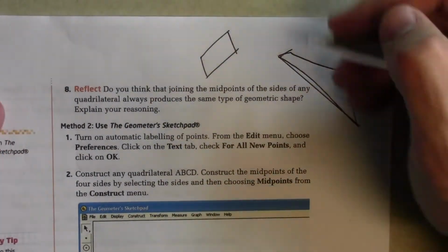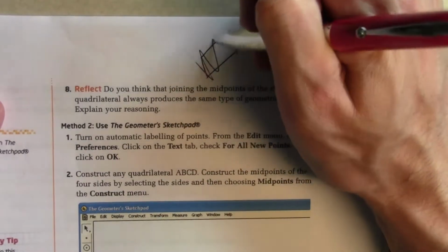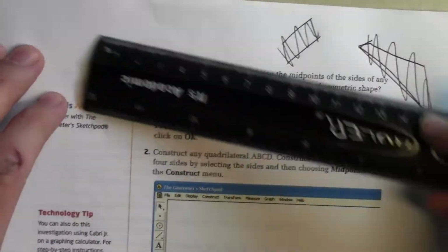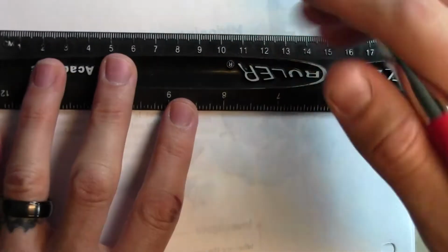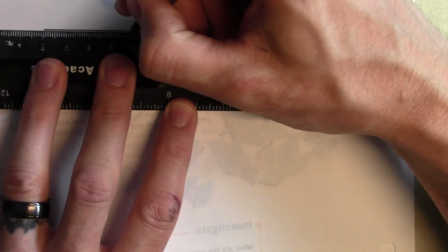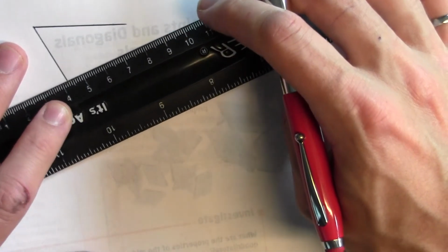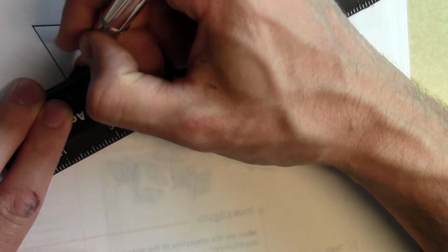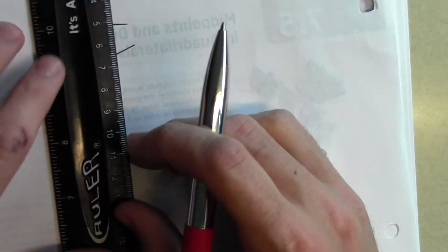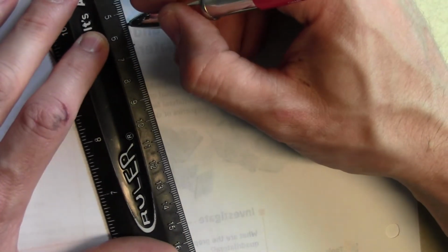Okay, so let's start again. I was trying to draw a unique quadrilateral. Okay, so there's a strange looking quadrilateral. Let's see if we get the same results. So we're going to find the midpoints.